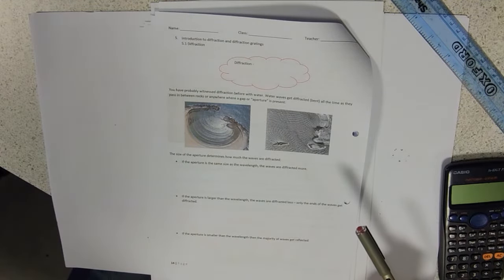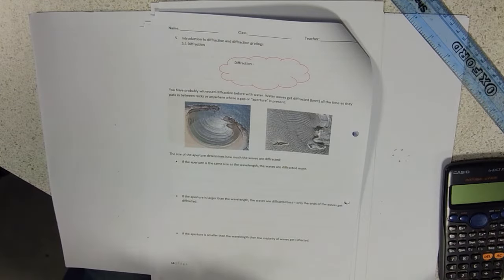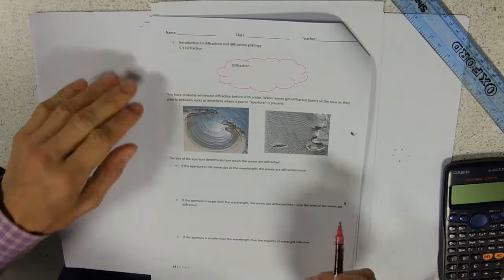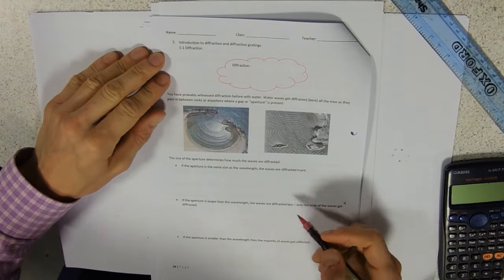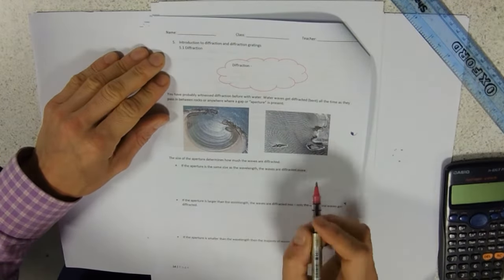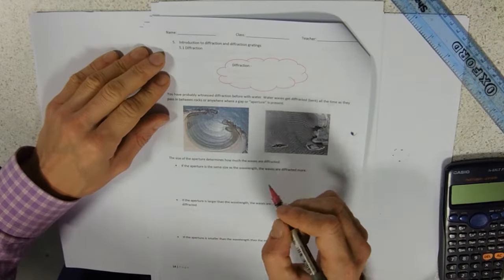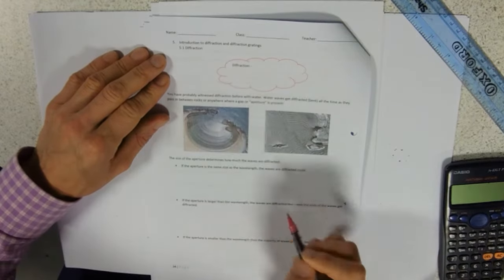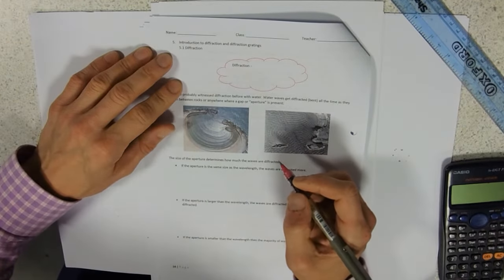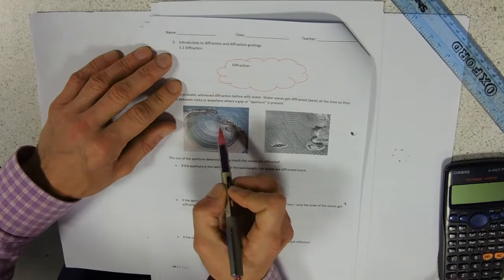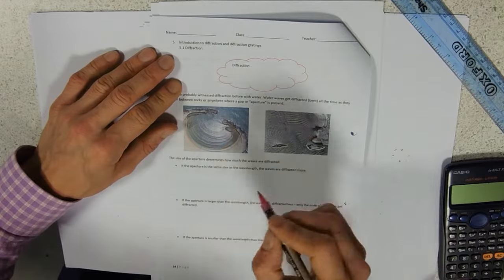Physics Unit 1, homework book, page 14, and we're now talking about diffraction and diffraction gratings. We've just got a little definition for diffraction, and we've got helpful diagrams here of aerial views of the seashore. This is where the waves spread out in a kind of circular fashion, spreading as they pass through this gap here, and we're going to give this gap a name called the aperture.